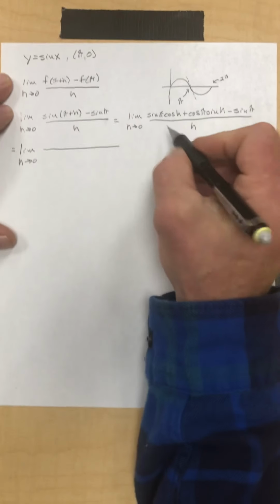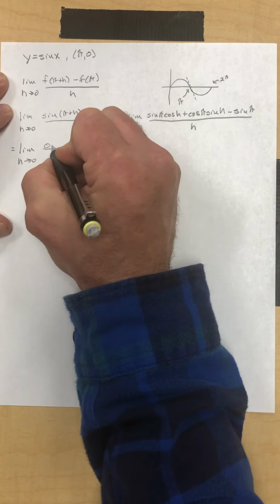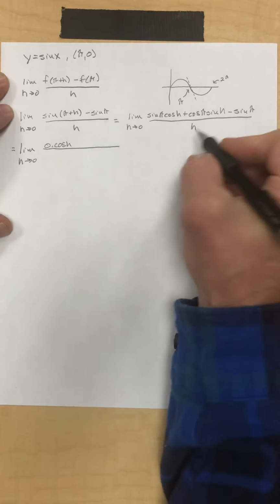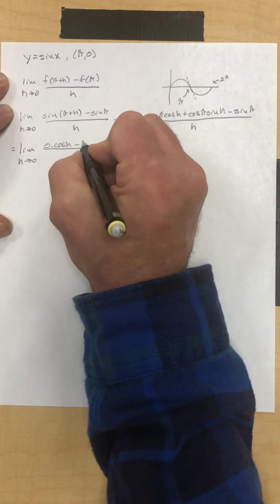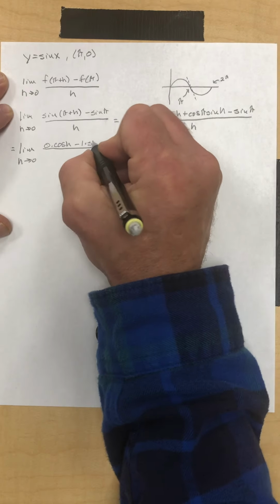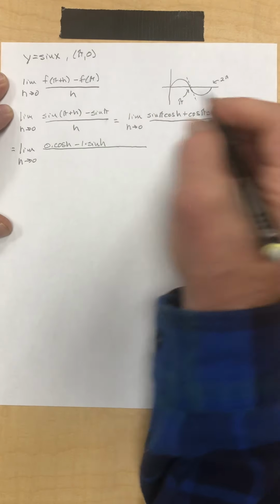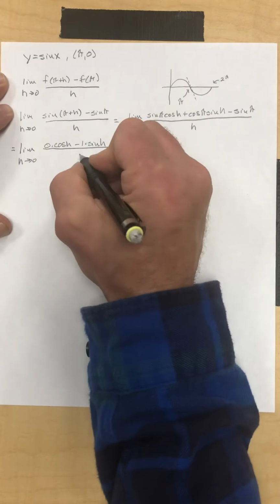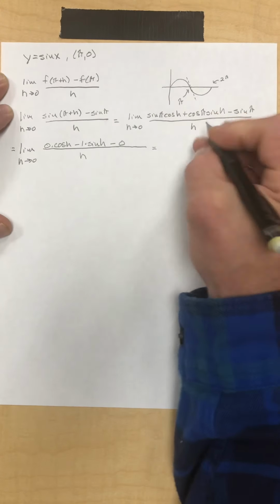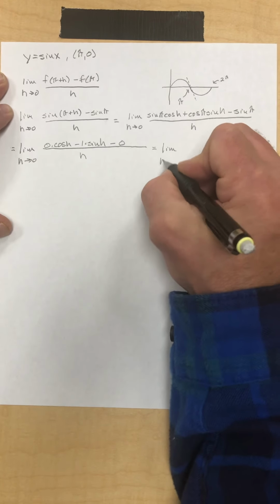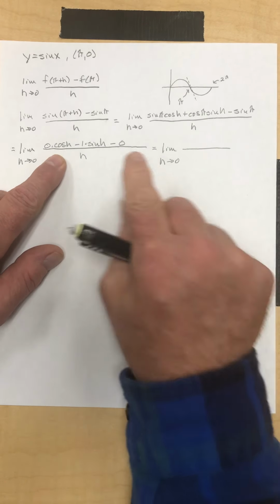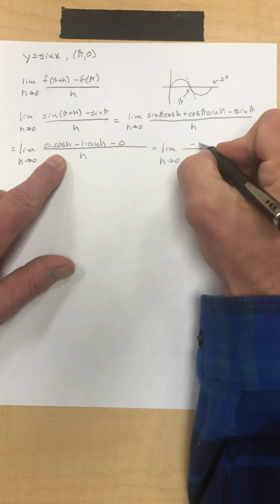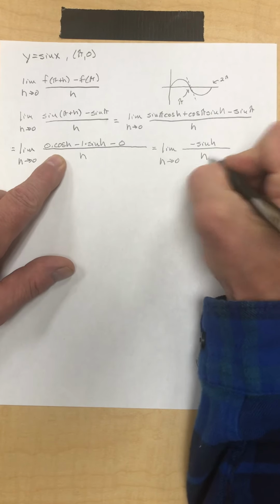Okay, the sine of pi is 0, so that's 0 times cosine of h. Cosine of pi is -1, so that's minus 1 times the sine of h, minus sine of pi, which is 0, so that guy just becomes 0, all over h. So we have the limit as h approaches 0, and let's simplify this thing. This is 0, that's 0, so we're just going to get the opposite of the sine of h over h. Now that guy, we've done that before.